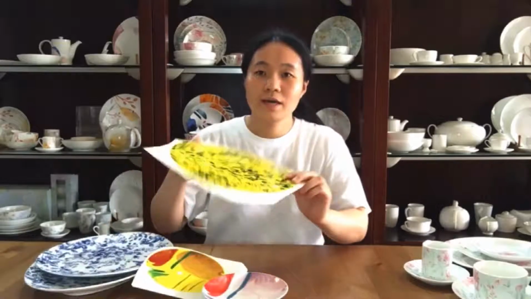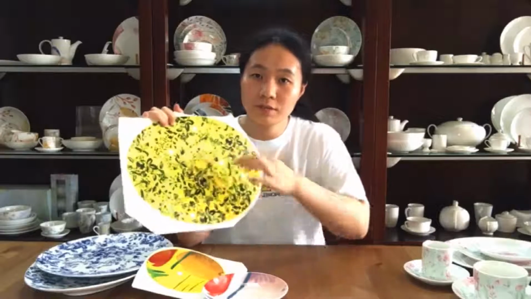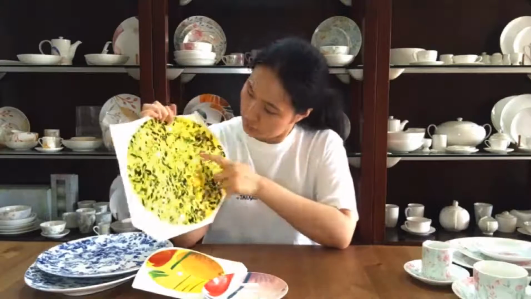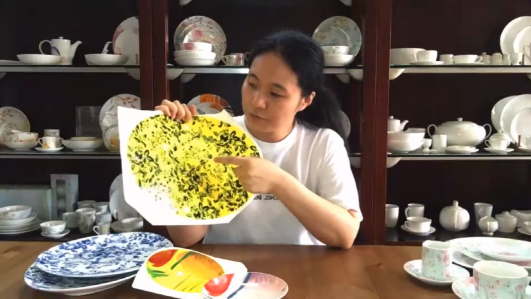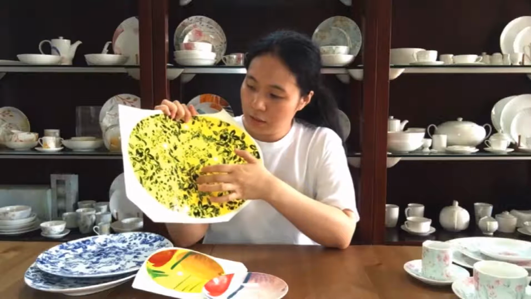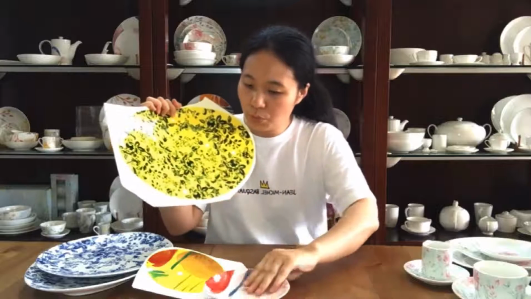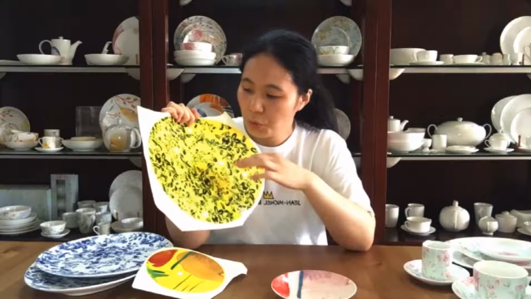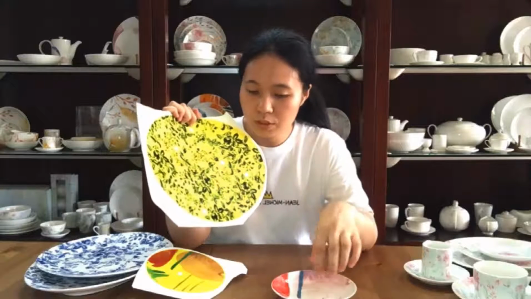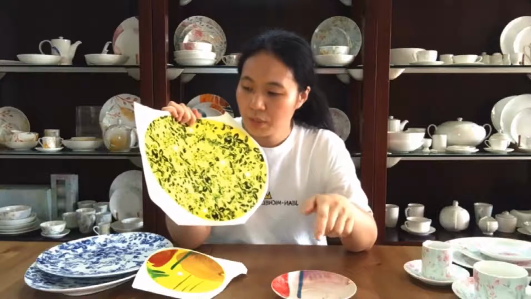Because on the decal, there is a special film on the surface. You see the yellow color, it's a special film. After you move the decal onto the porcelain, you can put the porcelain into a kiln. After a high temperature firing, the film will disappear.